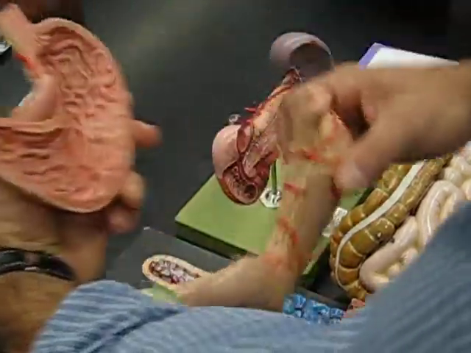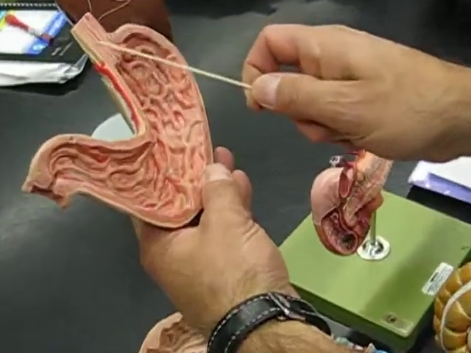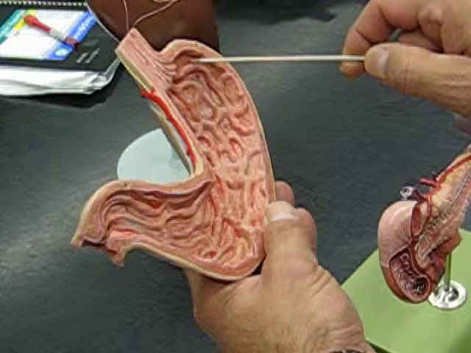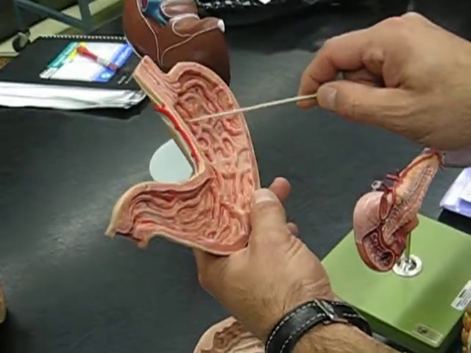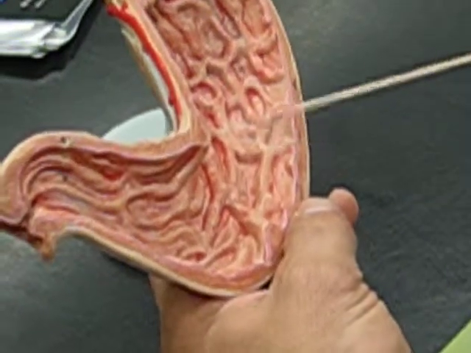Opening up the stomach so you can see the inside, you have here the lower esophageal sphincter area. You have the fundus that rises above the sphincter. You have the cardia, which is just inside the esophagus, and the body of the stomach.